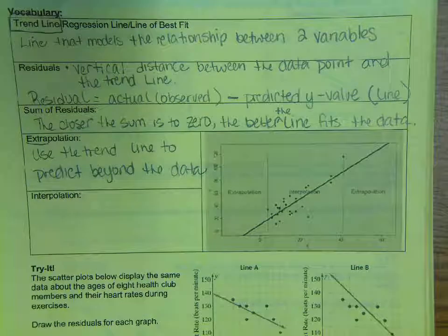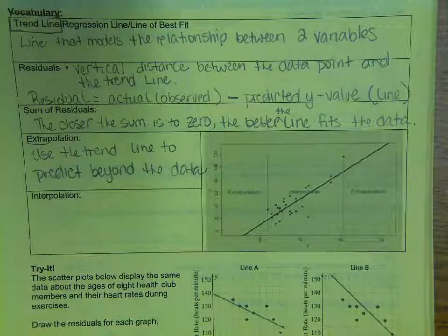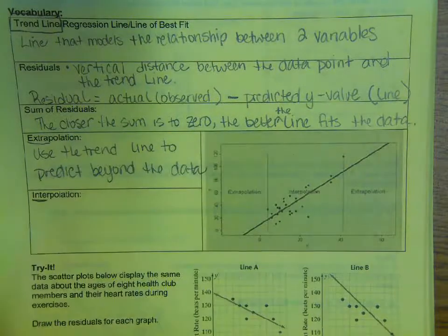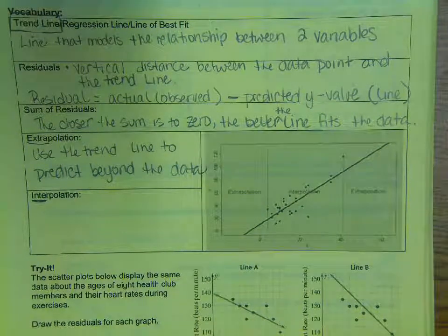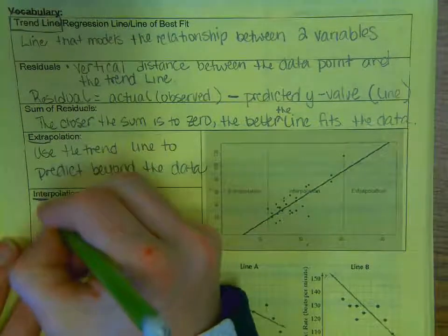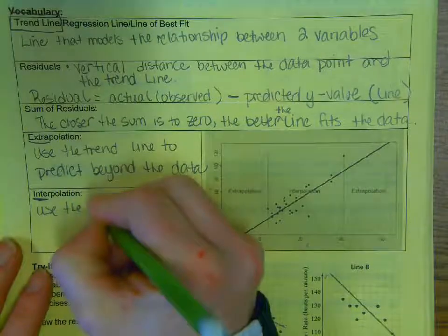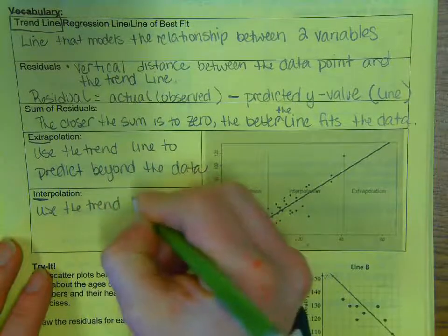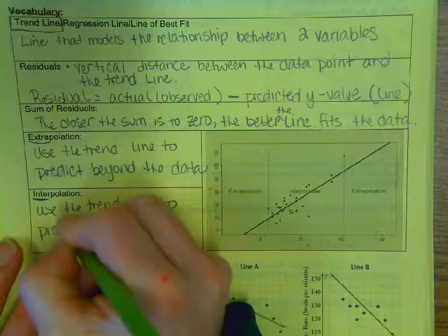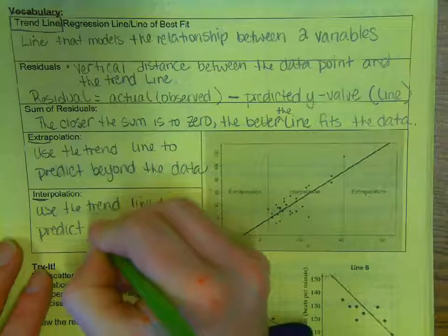Okay. And I have a nice little picture here in a second. Interpolation. That word inter means within. So this means you're going to use the trend line to predict within the data.